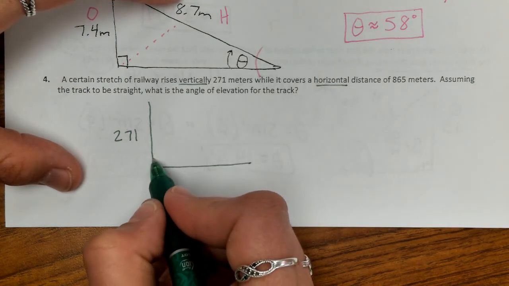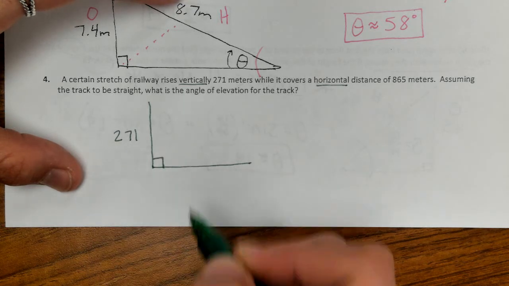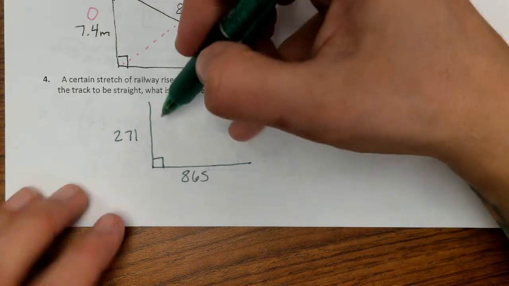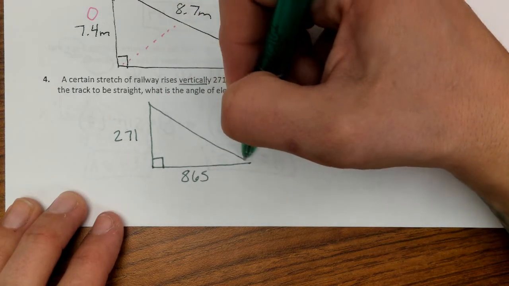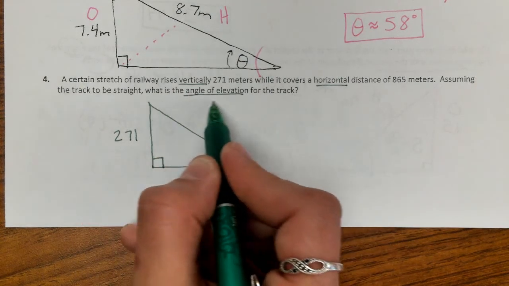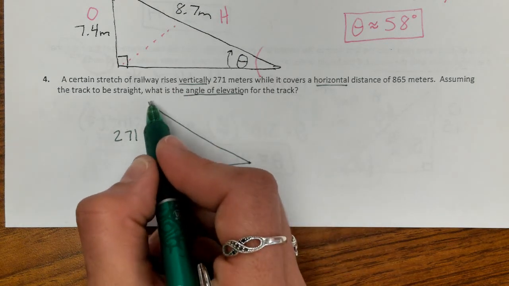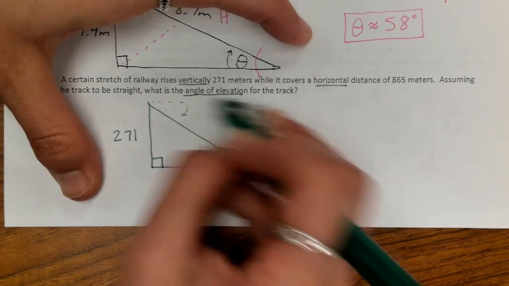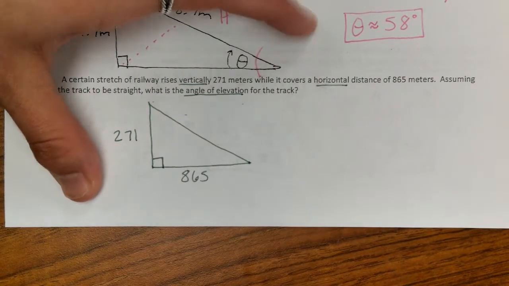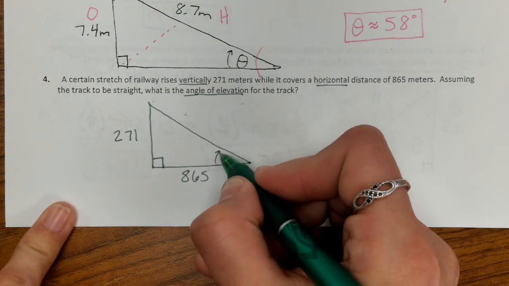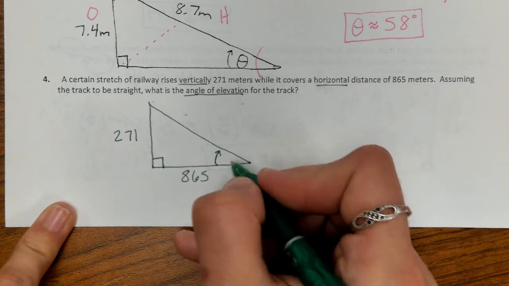Vertical and horizontal lines are always perpendicular. This will be 865 meters. I'm going to go ahead and draw in my hypotenuse here so I know what's going on. We're looking at angle of elevation again. So I'm not looking up here like we did in number 3. If I was looking at angle of depression, I'd have to draw that in and go downward. While we're looking at angle of elevation, the angle of elevation, again, is going to go from a horizontal line up to the hypotenuse. So this is what we're looking at.